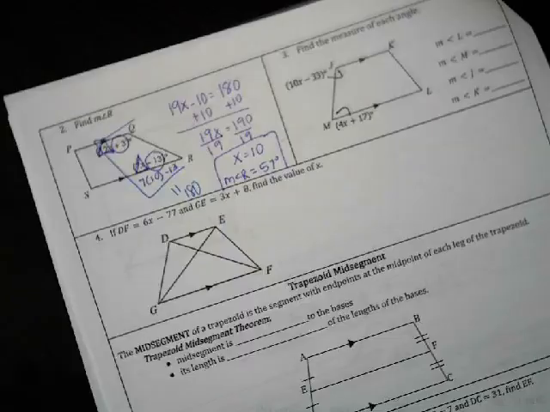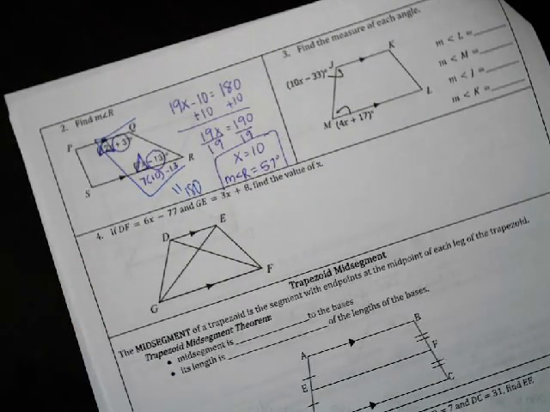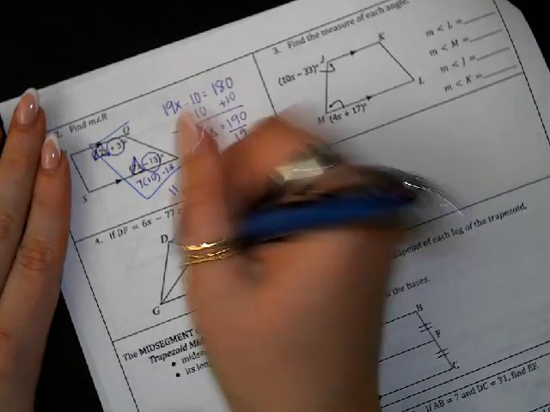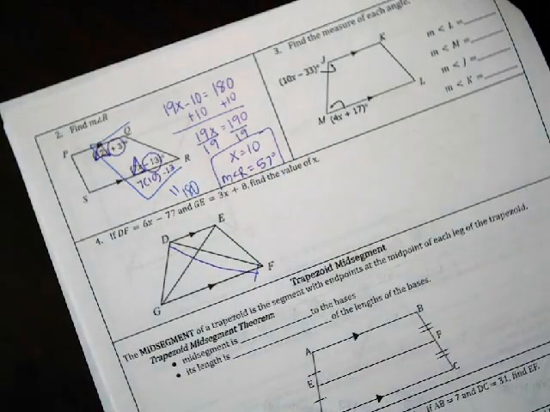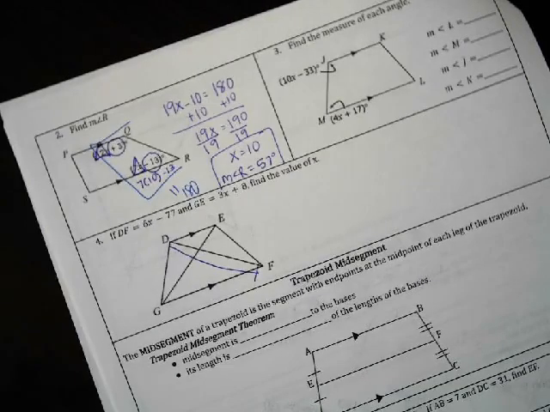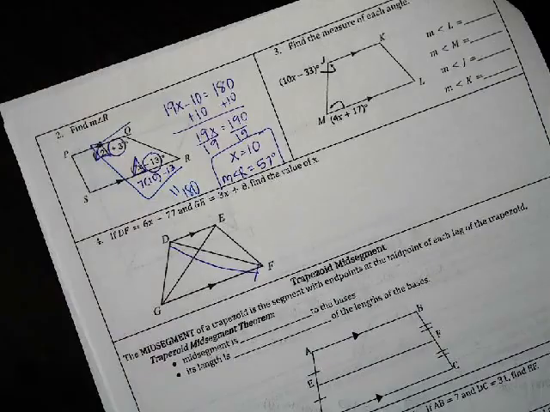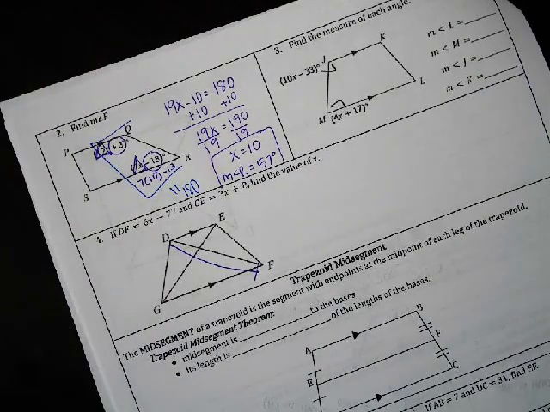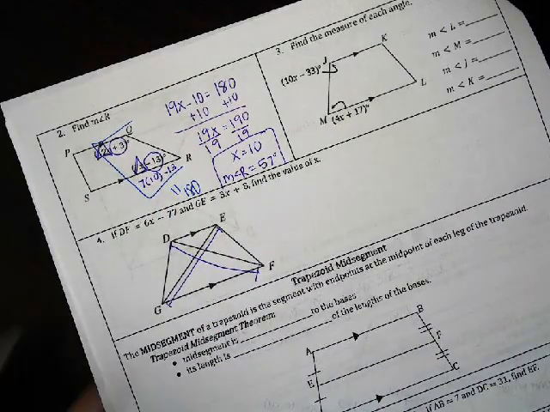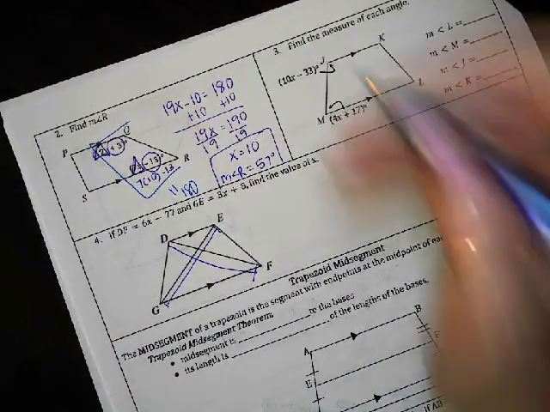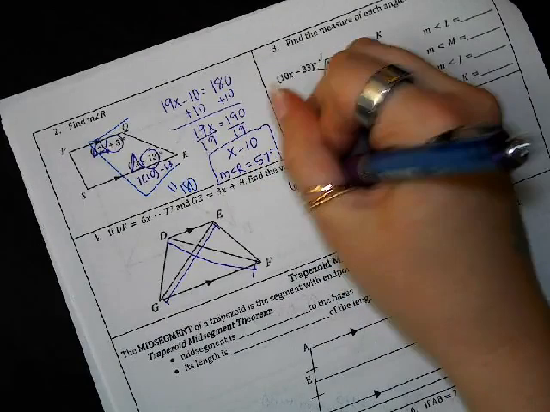Next, we're going to go to number 4. Number 4 is talking about DF. That's one full diagonal. Then we also have GE. That's the other full diagonal. I know diagonals in an isosceles trapezoid like this are congruent, so I'm going to set them equal and solve for x.